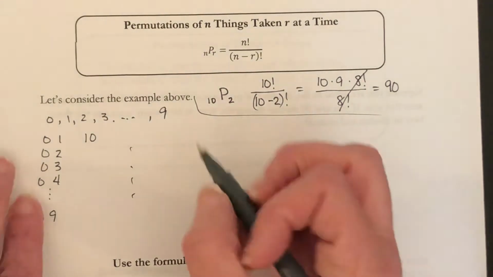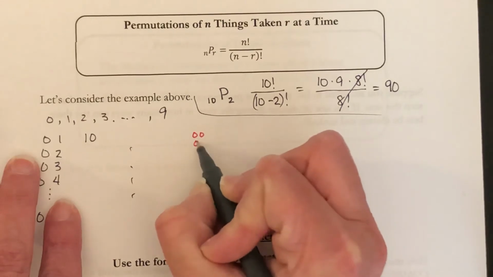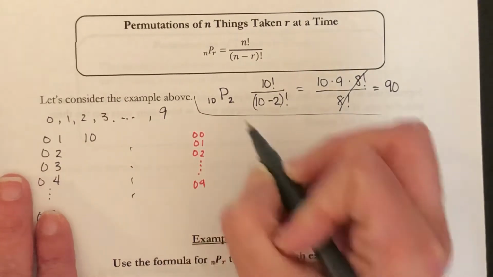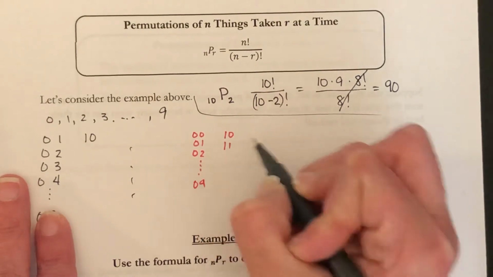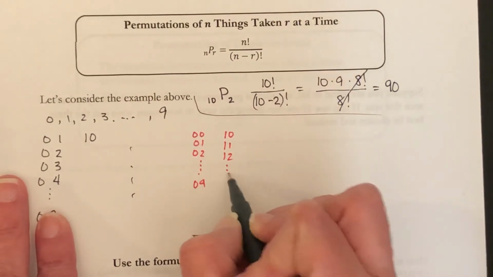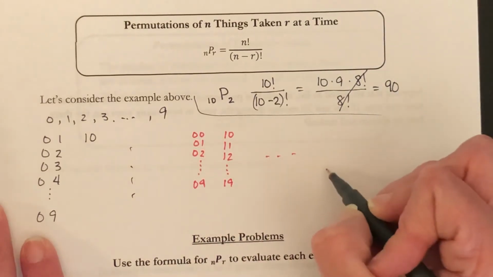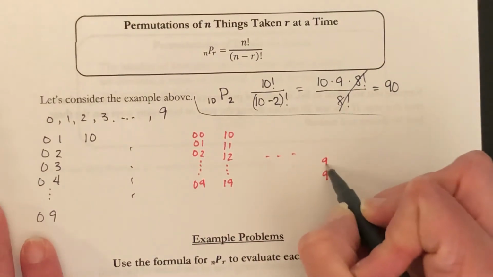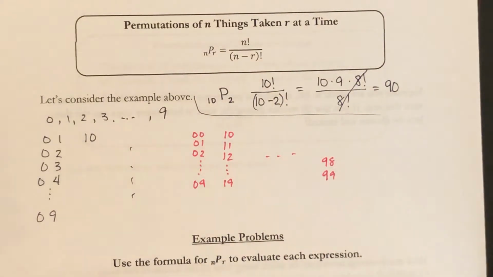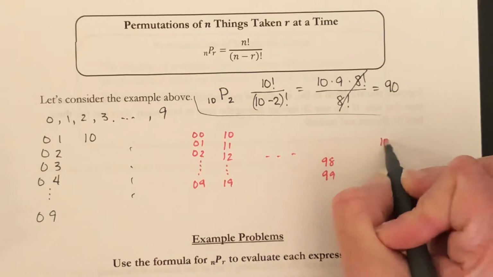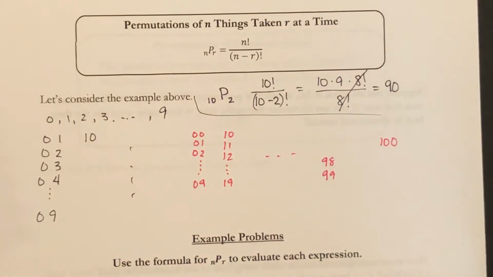But if we were just listing all the numbers, we would start with 0 0, 0 1, 0 2, to 0 9, and then 1 0. We would list 1 1, 1 2, and so on, up to 1 9. And you'd keep going all the way over to 9 9. Well, because we start with 0 0, that's 100 different numbers listed there.